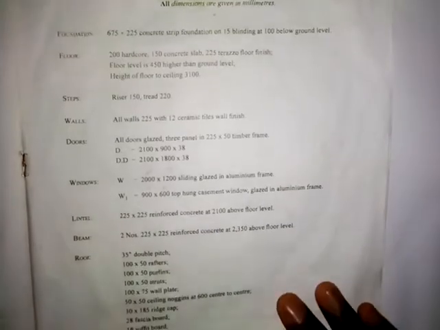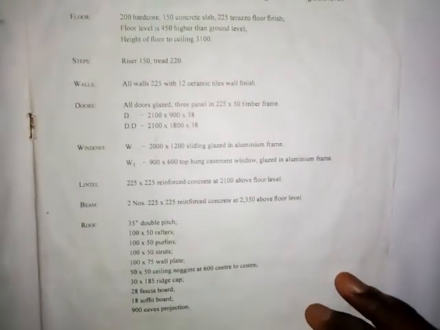Then we are going to make use of the specifications for the floor: 200 hardcore, 150 concrete slab, 225 terrazzo floor finish. Floor level is 450 higher than ground level. And then the height of the floor to ceiling is 3,100. Then we are going to make use of dimensions for the steps, walls, doors, windows, lintels, beams, roofs, and I think that's all that we are going to use.